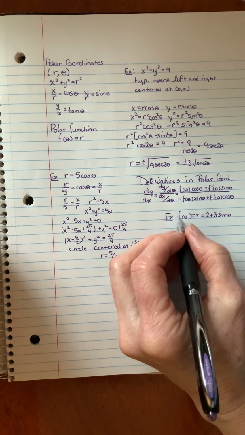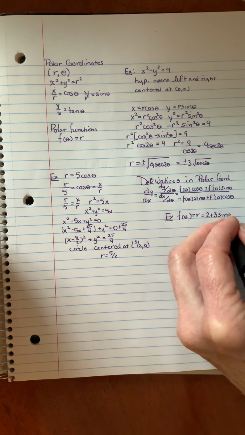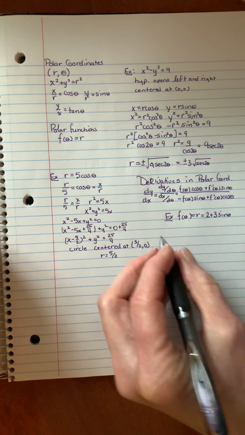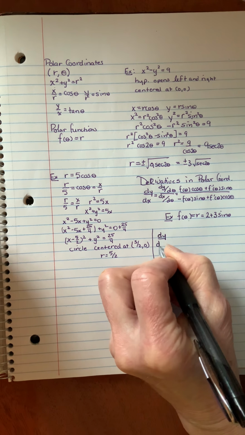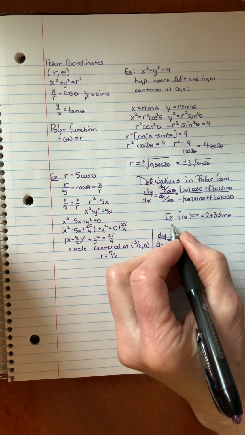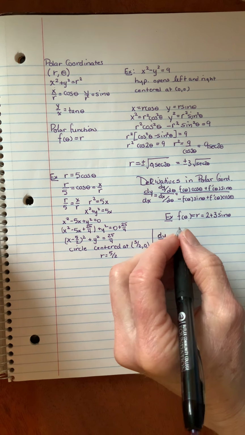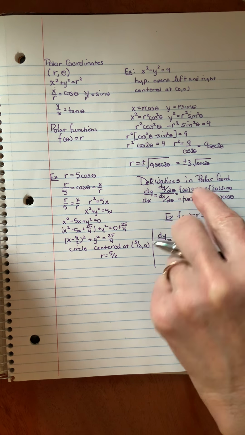Now, dy dx, not the derivative of this particularly, but the derivative dy dx, is equal to dy d theta over dx d theta, but I don't have x and y, so I've got to use this formula.